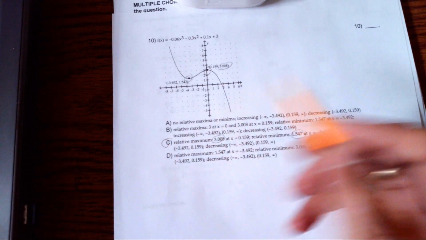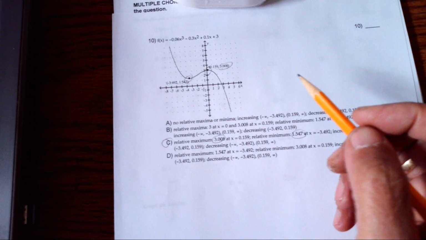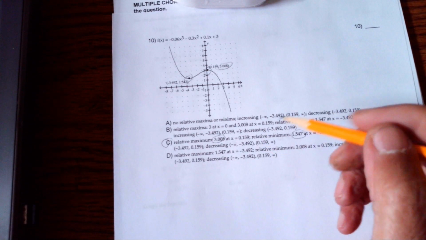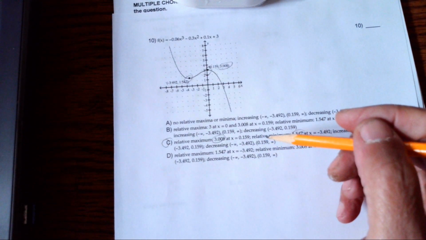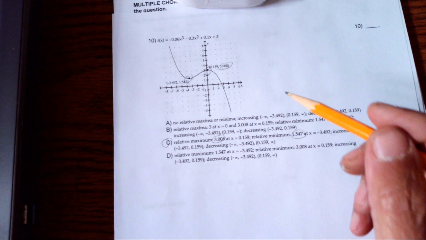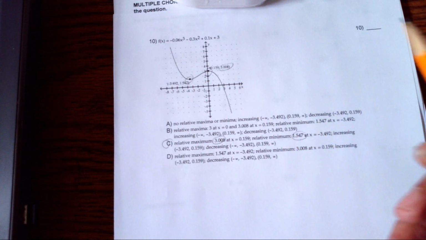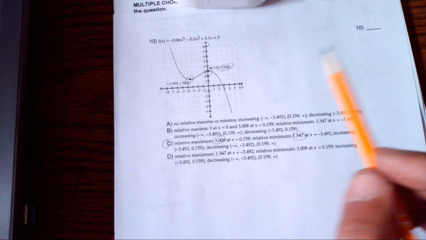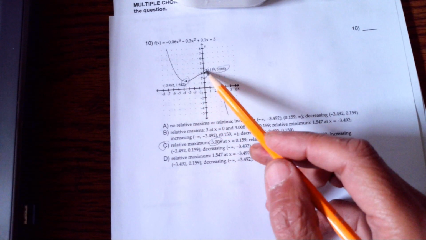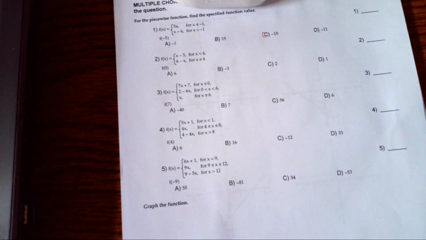Letter C all day long. Yeah, you gotta read through it and make sure every part is right. Usually there's 2 that you can discount, and then there's 2 that differ slightly. All right, so remember, minimums are low points, maximums are high points. All right. That's part 1.